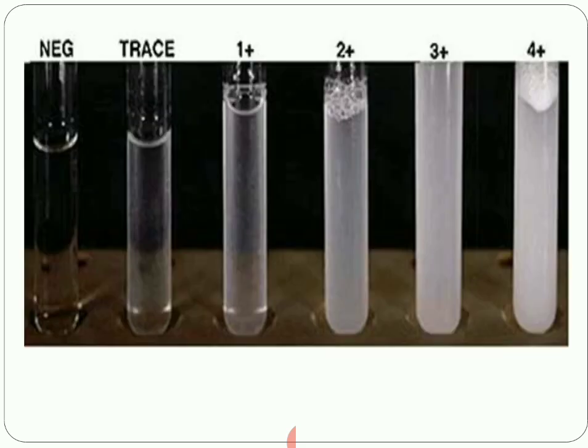Here we can see in the figure negative, trace amount of protein, then 1 plus, 2 plus, 3 plus, and the last one, 4 plus, contains a thick amount of precipitate.